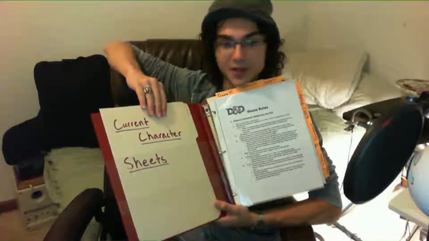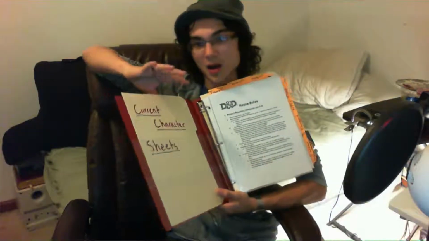I've got the current character sheets. This is where I keep everybody's current character sheets, so I know where everybody's at skill-wise, hit point-wise, so I don't, you know, accidentally kill a party member or something like that. And not to say that I ever softball it, but I like to know what I'm playing with.